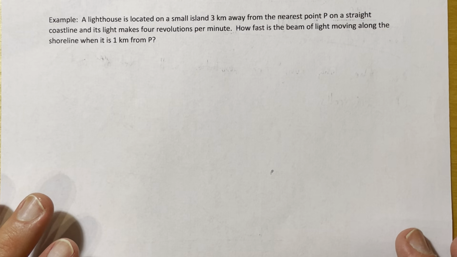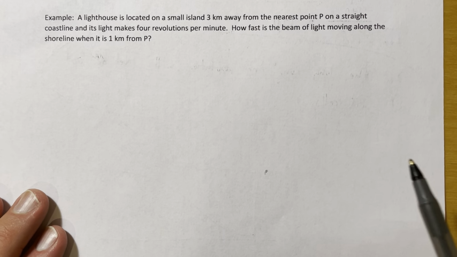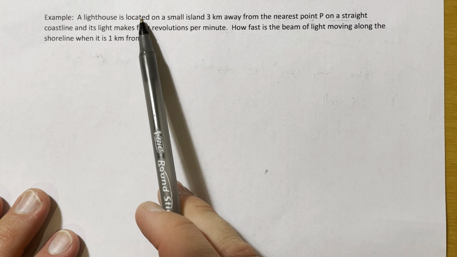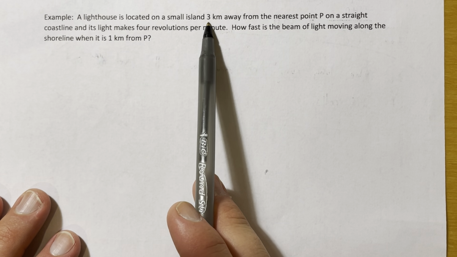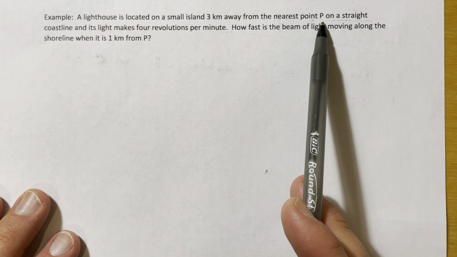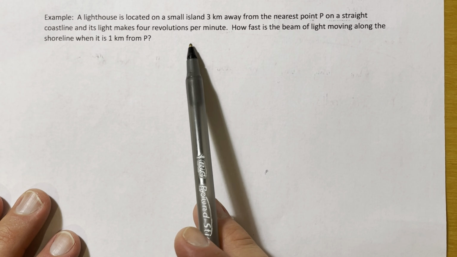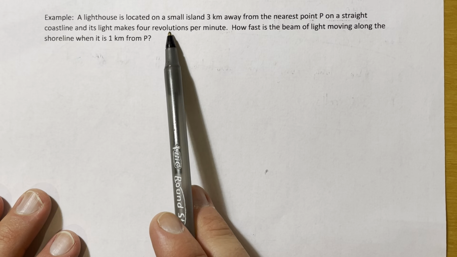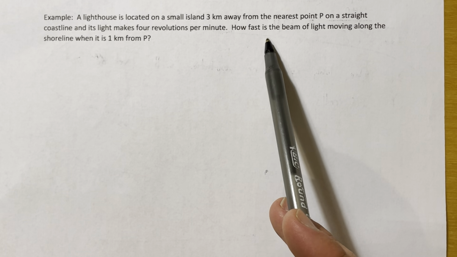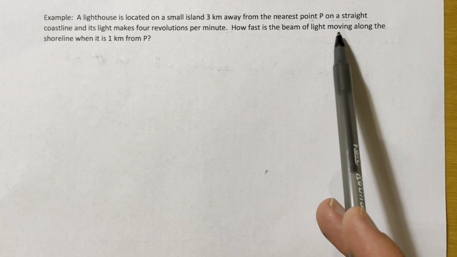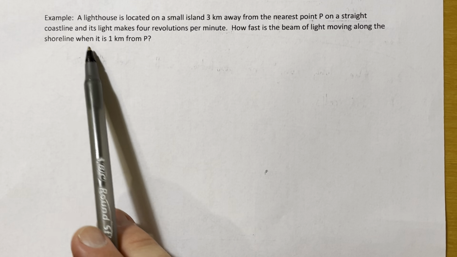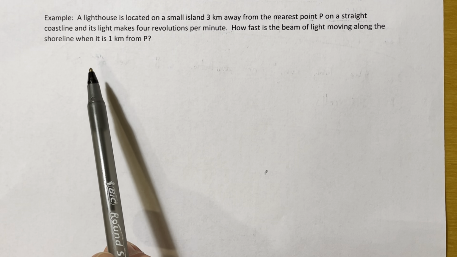Here's our last example, and this one's also going to involve some trigonometry. It says a lighthouse is located on a small island 3 kilometers away from the nearest point P on a straight coastline, and its light makes 4 revolutions per minute. How fast is the beam of light moving along the shoreline when it's 1 kilometer from P?